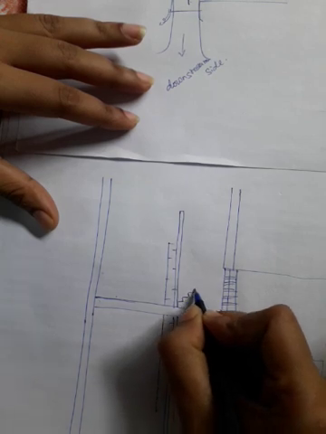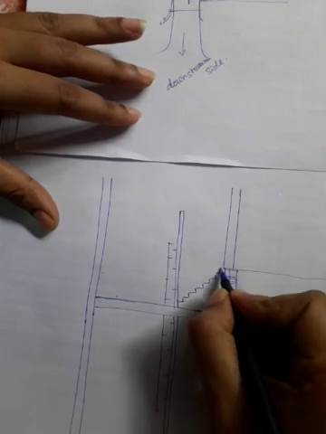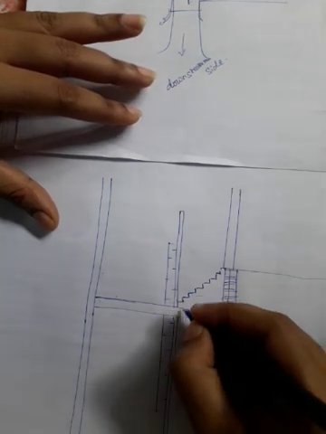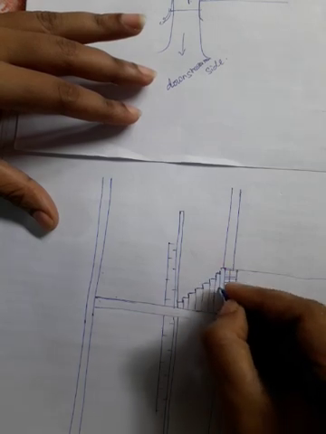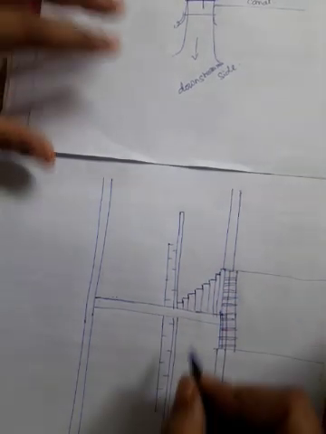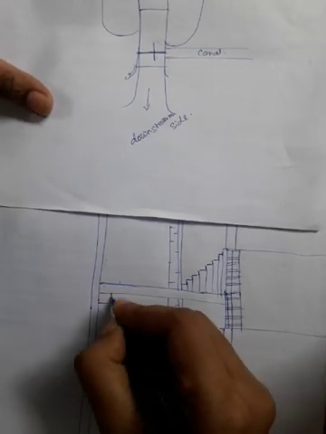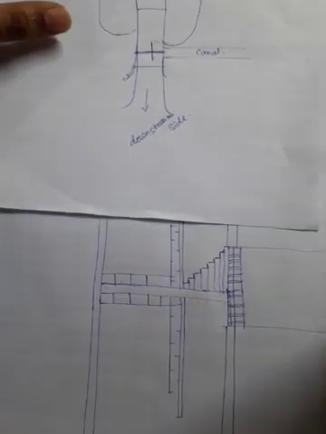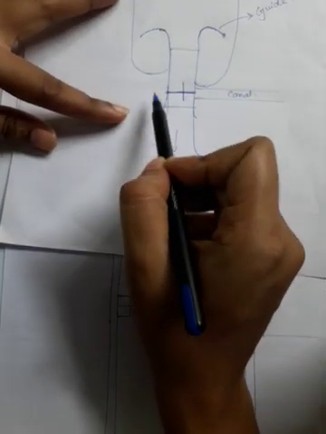There are some, in a stepped manner, it will look kind of like a stair. In a stepped manner, there are several tunnels. And in this portion, it will be the barrage or weir. Okay. So, this section is the zoomed section of this part.